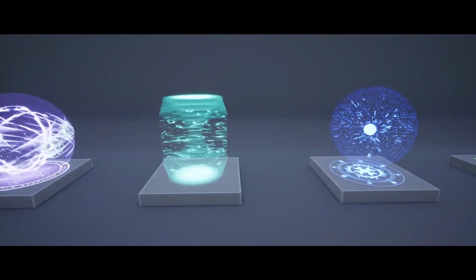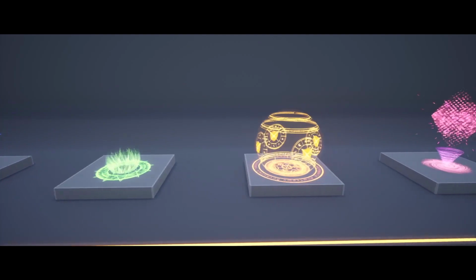So again, if this kind of thing is what you want to include in your game, then this is going to be absolutely perfect for you.